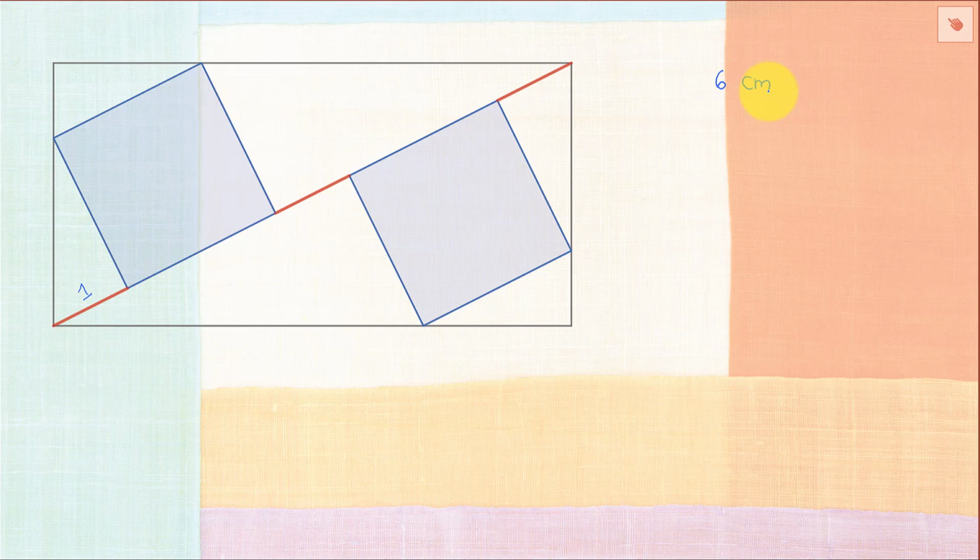Then we can declare a new unit. Let's say 1 new unit length, NUL, is equal to 6 centimeters. So we can express everything in terms of this new unit length. It doesn't matter what the actual length of that red line is. We can always declare it to be equal to 1, right?